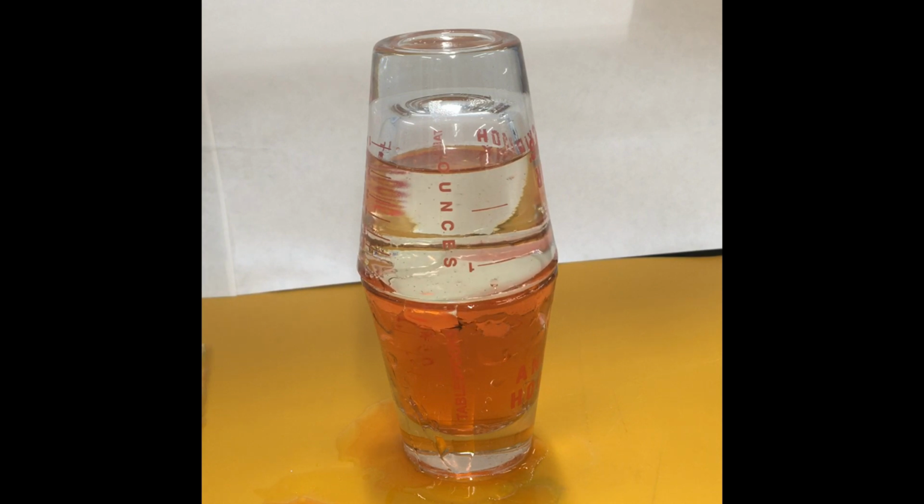Okay, wow, you can see that we reversed it. You can see that the oil went up and the water is actually back down. So that shows you that water is more dense than this oil. And the oil that I used is veggie oil. You can try this at home.